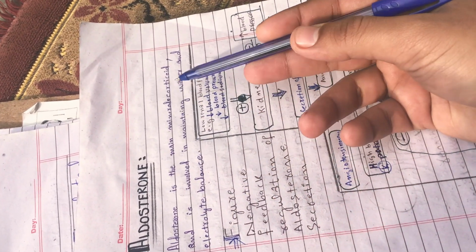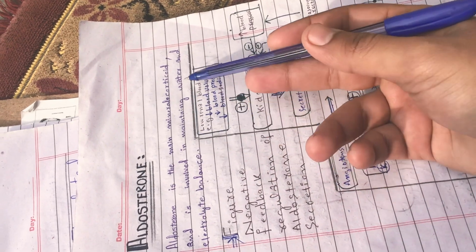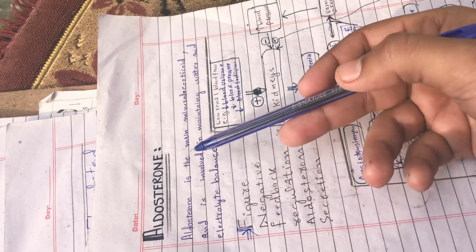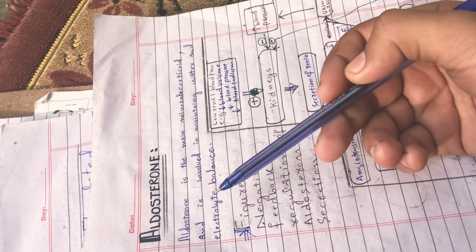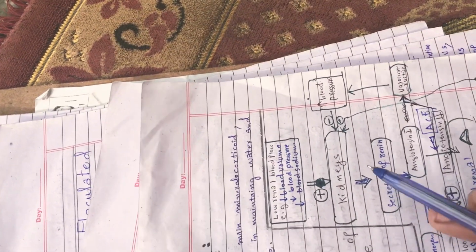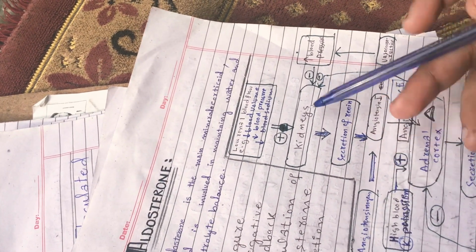Aldosterone is the main mineralocorticoid and is involved in maintaining water and electrolyte balance. What is aldosterone? How does it maintain the water and the electrolyte balance?